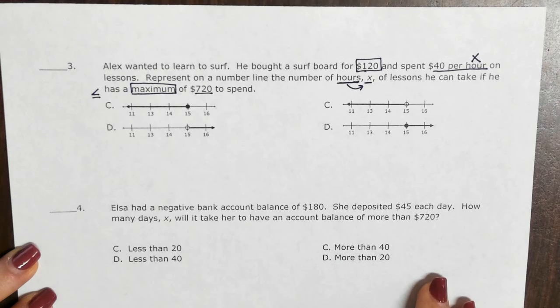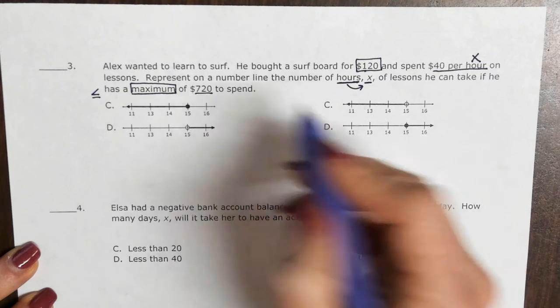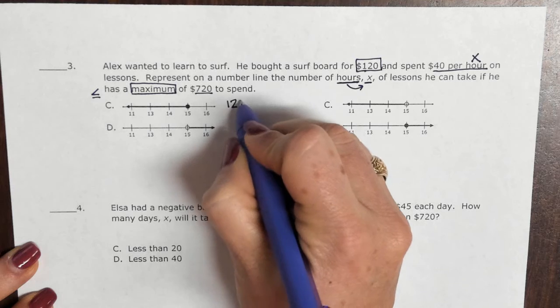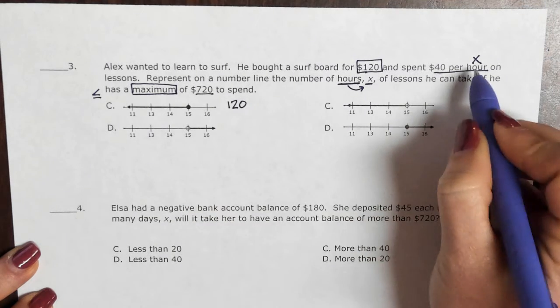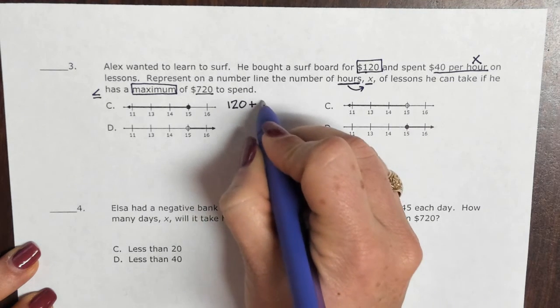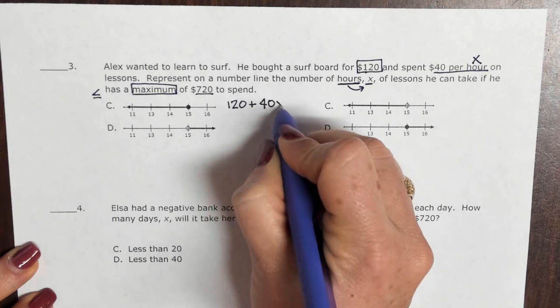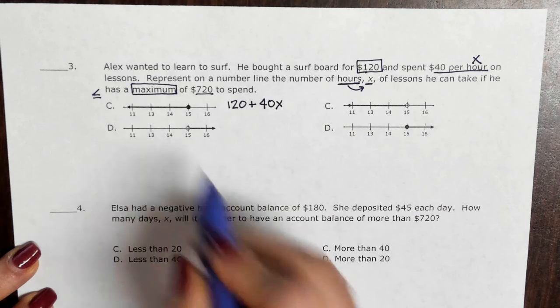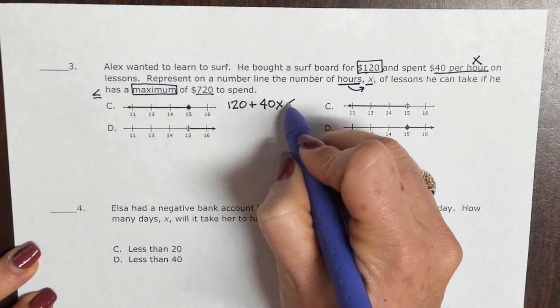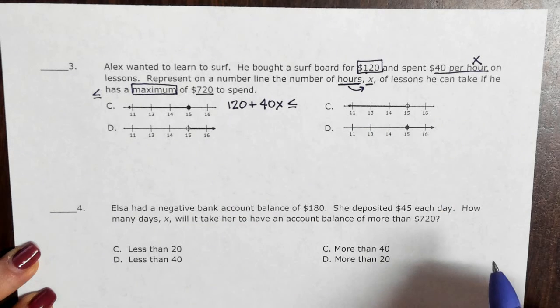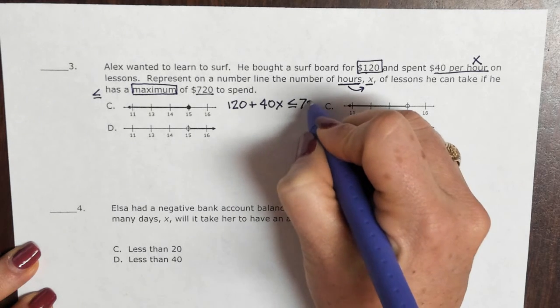So if I put my inequality together, I started with $120 surfboard and $40 per hour. So that means I'm adding $40 times the number of hours. So there's X. Maximum number I can spend, no more than, right there, less than or equal to $720.